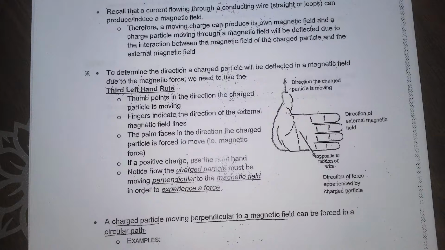If you don't know your lefts and your rights, now's the time. There's a reason why we start this before kindergarten and we teach it to you every year, for this very moment in time in physics. It has nothing to do with making sure your shoes fit comfortably or anything like that, just so that when you hit physics 30, you will be successful.